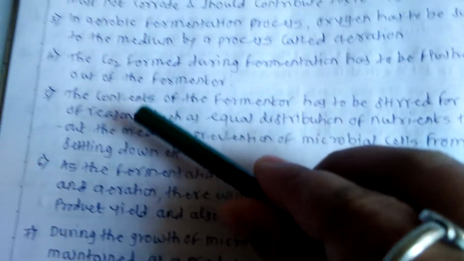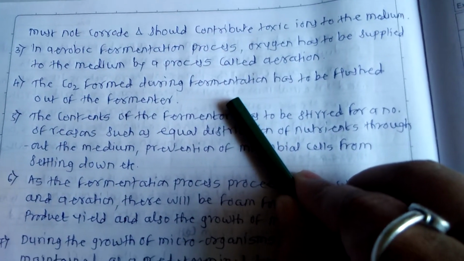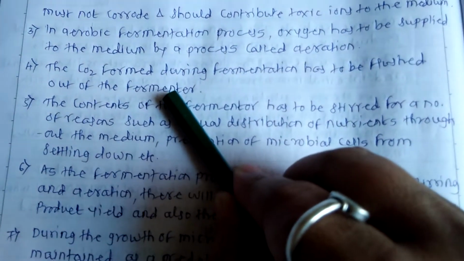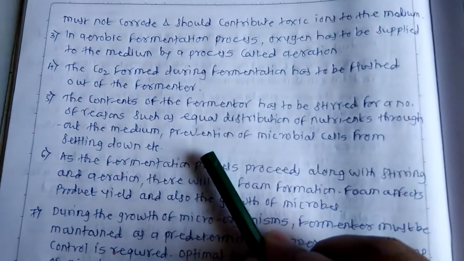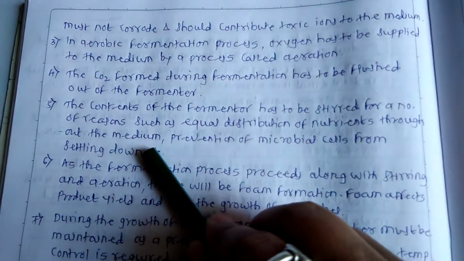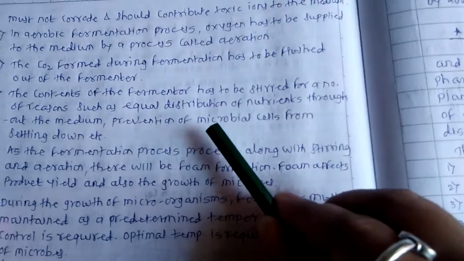The next property is that the carbon dioxide produced in the fermentation process must be removed from the fermenter. Again, there is a provision for this. Next, the fermenter works in such a way that there is stirring of the media.